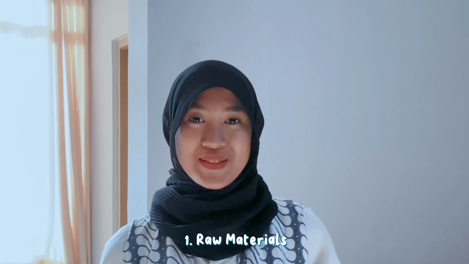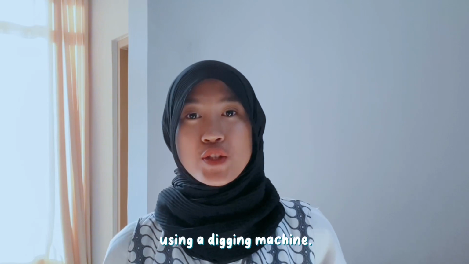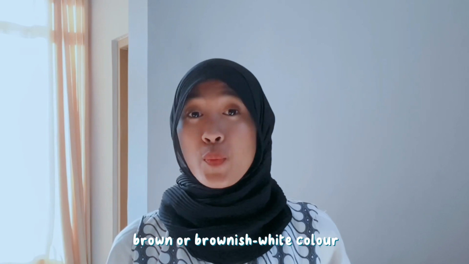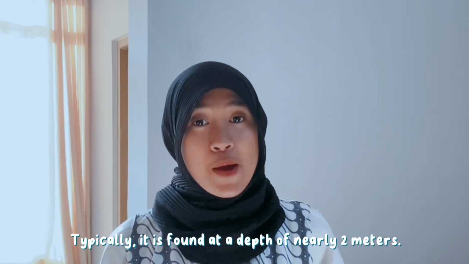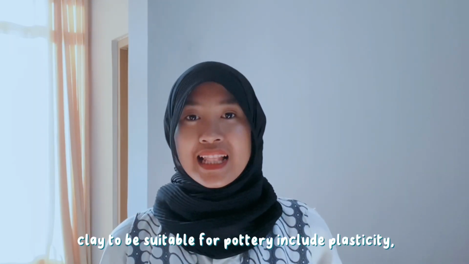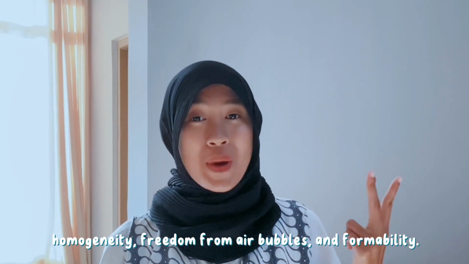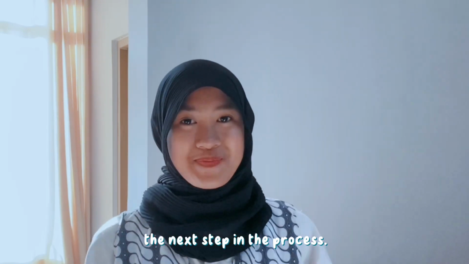First, raw materials. Clay material is excavated directly from the soil using a digging machine. High-quality clay is characterized by a red-brown or brownish-white color and should not contain many rocks or twigs. Typically, it is found at a depth of nearly 2 meters. The requirements for clay to be suitable for pottery include plasticity, homogeneity, freedom from air bubbles, and formability. The excavated clay is then collected for the next step in the process.